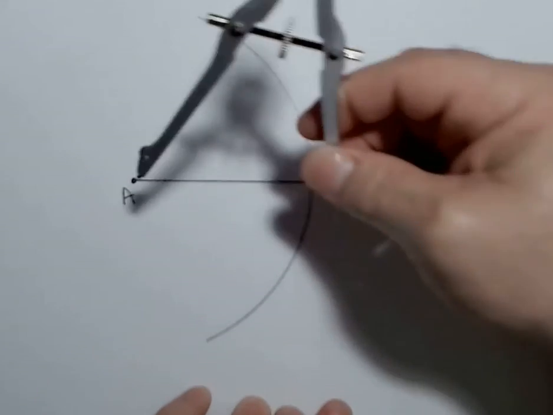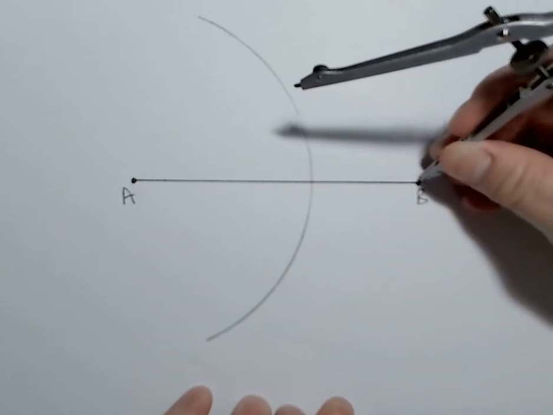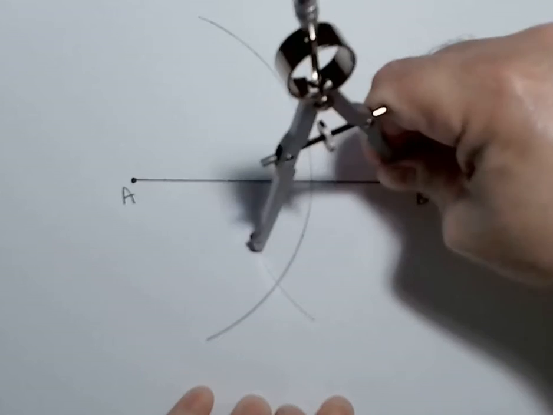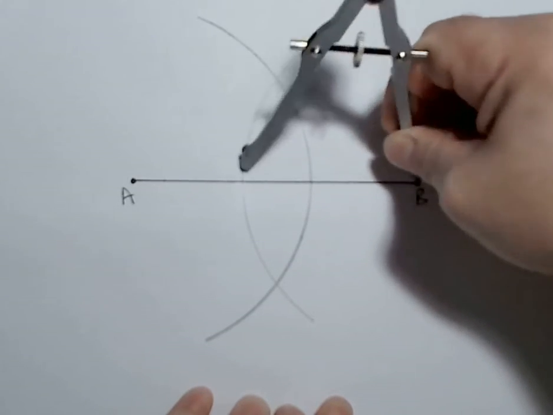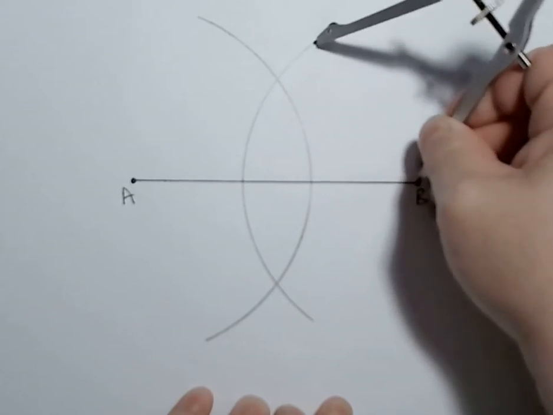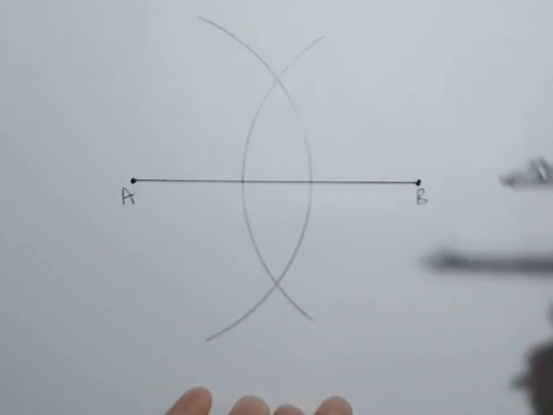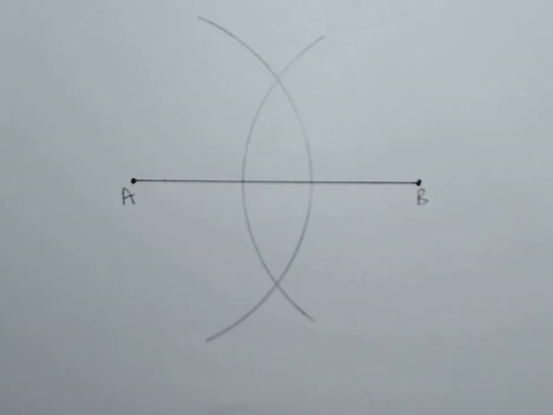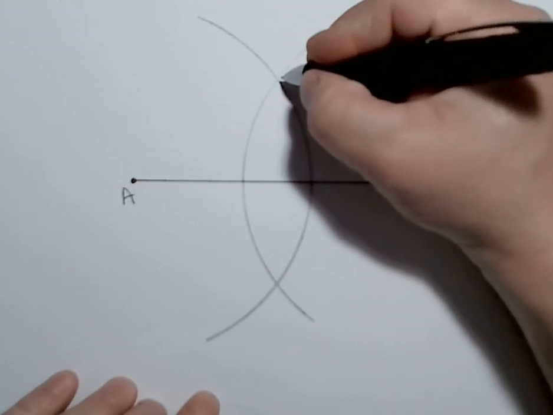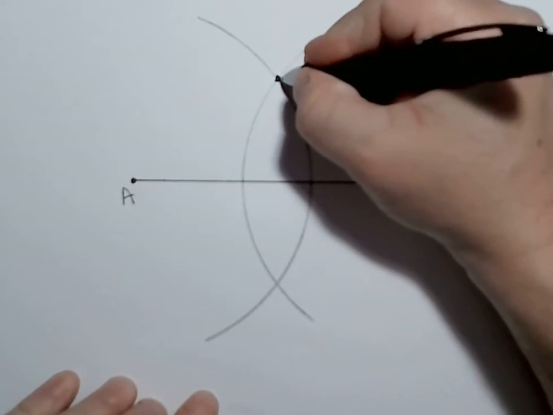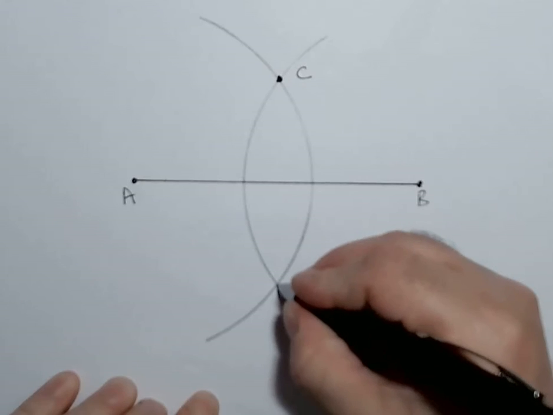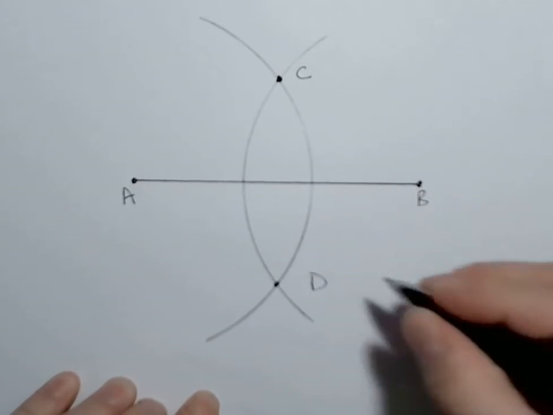So I drew this arc from A, and now I'm going to draw a similar arc from B, or a congruent arc, because I did not change the setting on the compass. So let me go ahead and label these points. Let's call this point C and this point D.